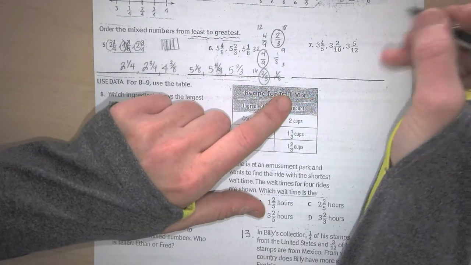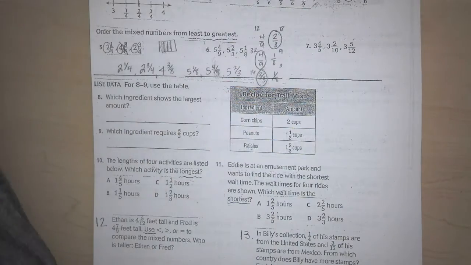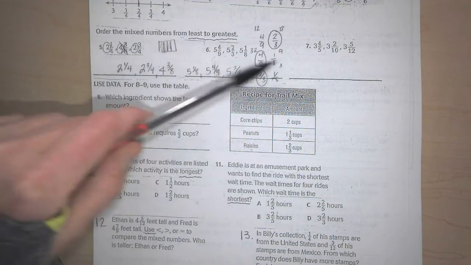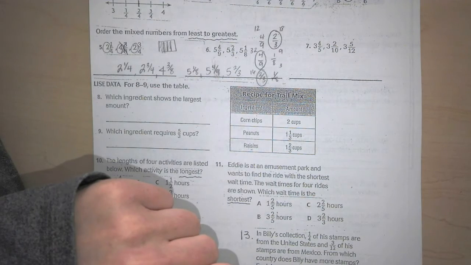So why don't you pause this here and you try number 7, lucky number 7. Look at the whole numbers. They're all the same, so you'll have to do the same thing we did over here and compare those fractions.